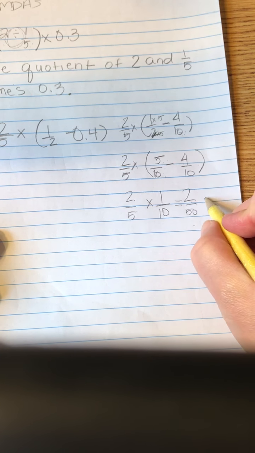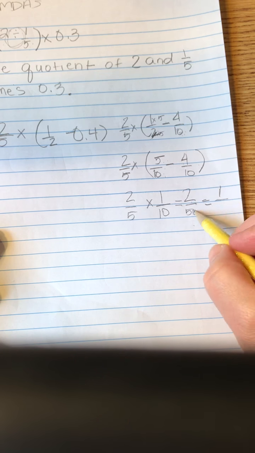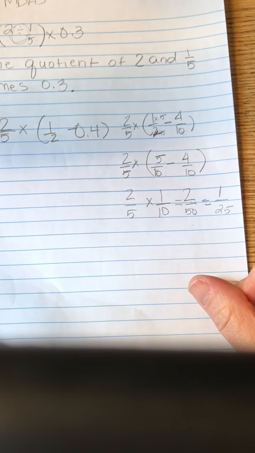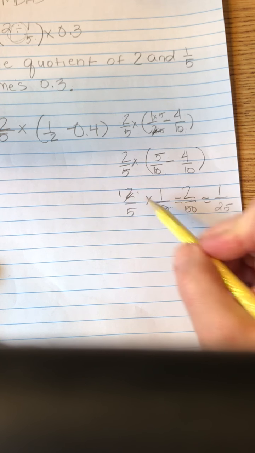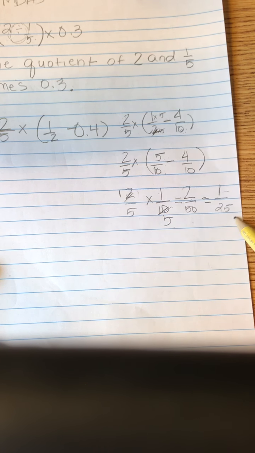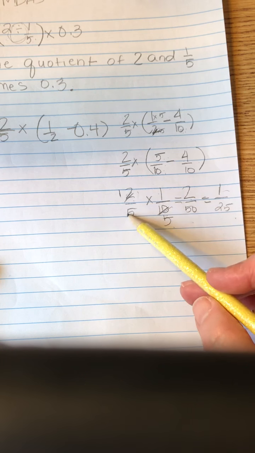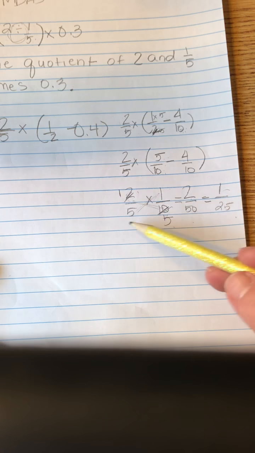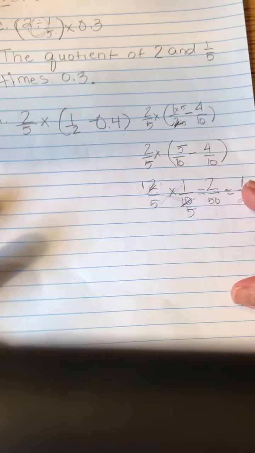2/50ths. They're both even numbers. So I can say 2 goes into 2 one time, 2 goes into 50 25 times. I could also go ahead and cross simplify here. And then I can just say 1 times 1 is 1, 5 times 5 is 25. So it's simplifying when the numbers are smaller here. It's got to be its neighbor or its partner across. And if one is a factor of the other, then you can simplify.